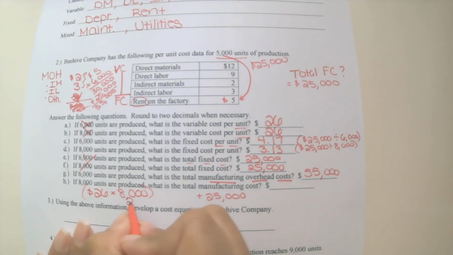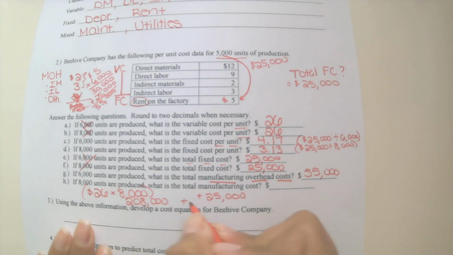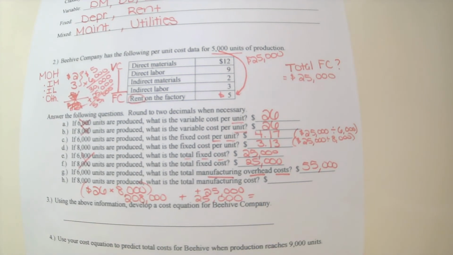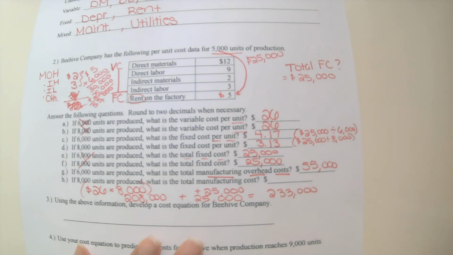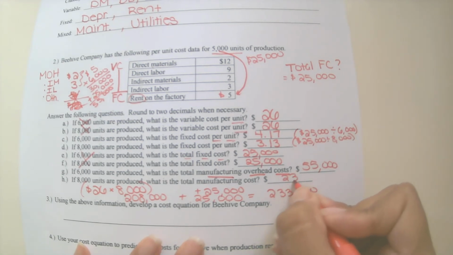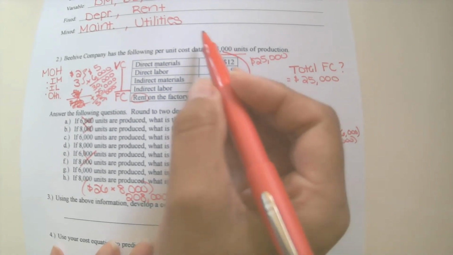So if the units produced are 8,000, 26 times 8,000 gives us, do some math, 208,000 plus the 25,000. We get 233. So 233 is your answer for H. Okay, because manufacturing cost is everything, right?